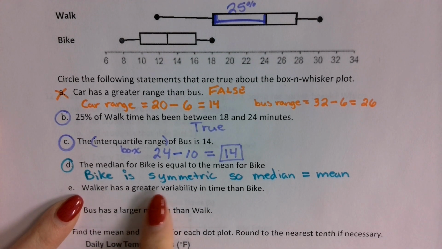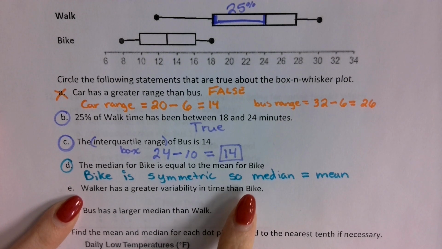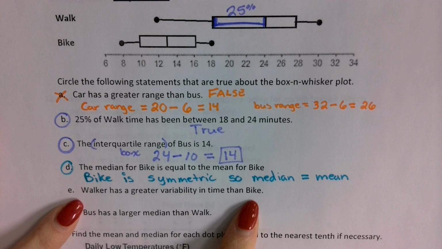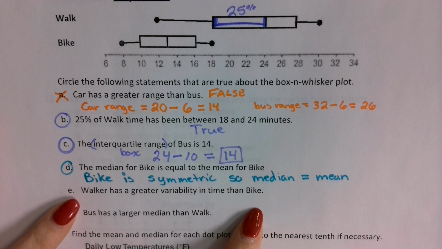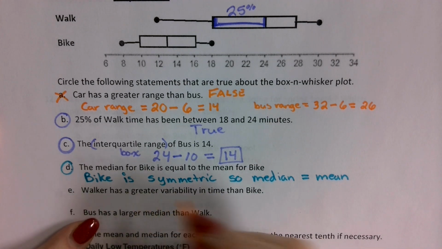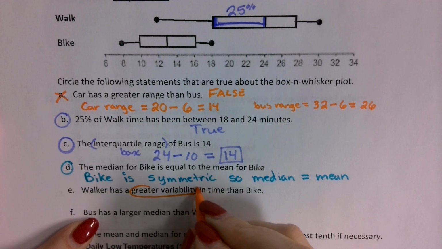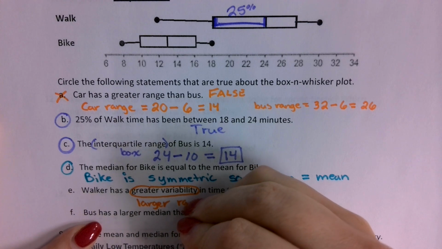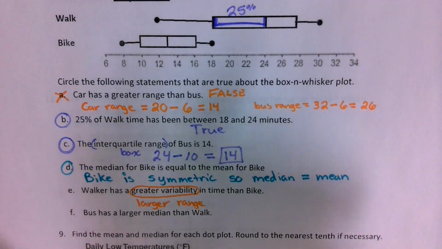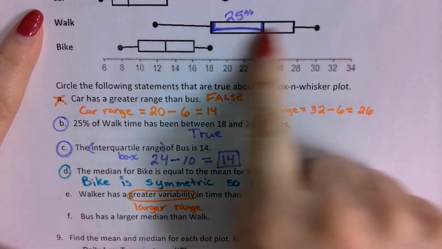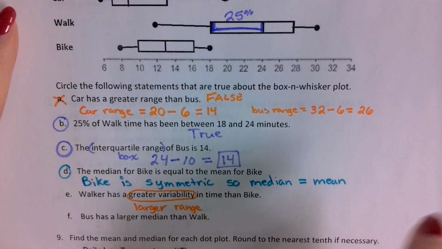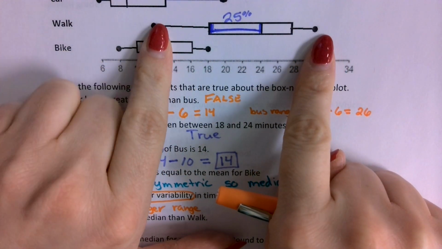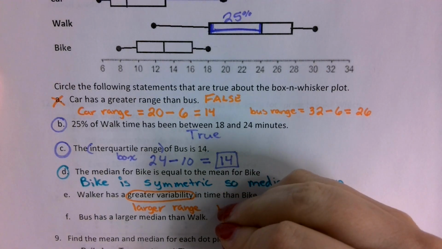Walkers has a greater variability in time than bike. So if it's a greater variability, it means it has a larger range or a larger interquartile range. Let's talk that through again. Greater variability means it's going to be a larger spread or a larger range. So let's take a look at the walkers. Is the walkers more spread out than the bikes? Yeah, right? Look how far apart the smallest and the largest values are. The walkers are going to be more spread out.